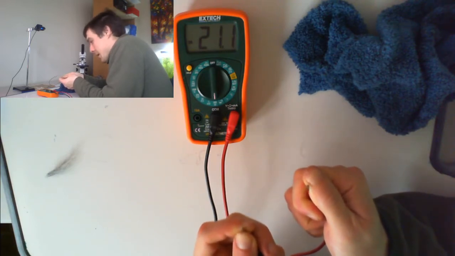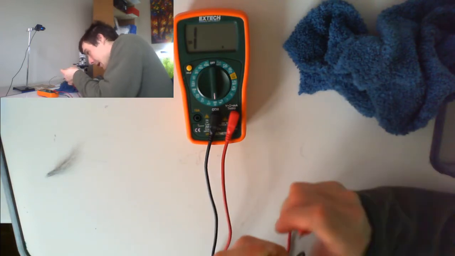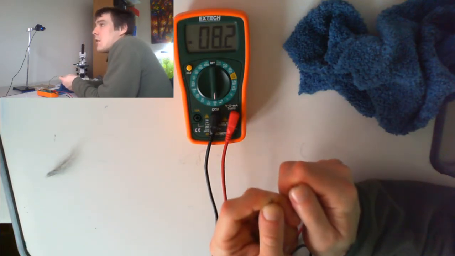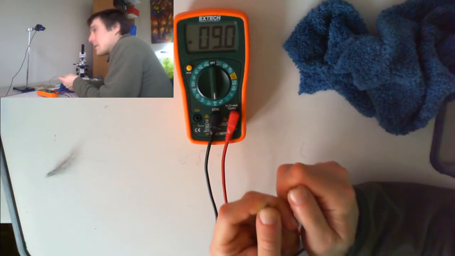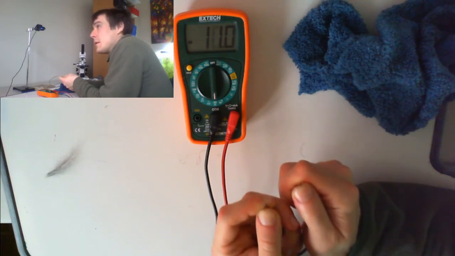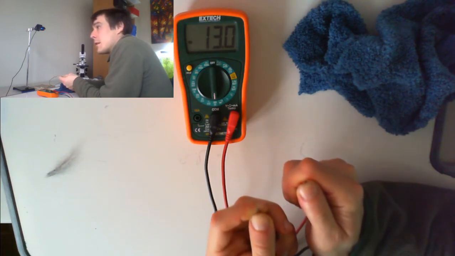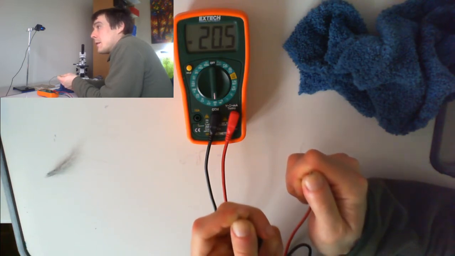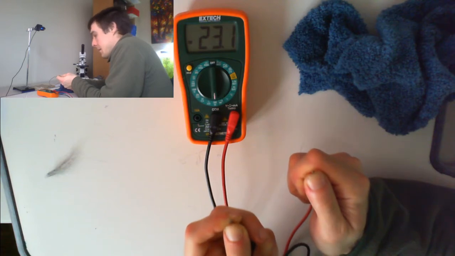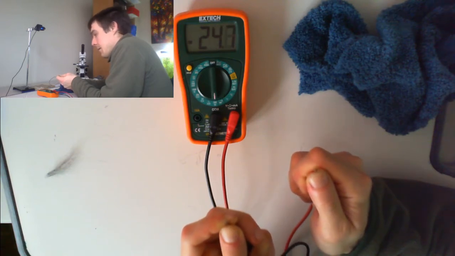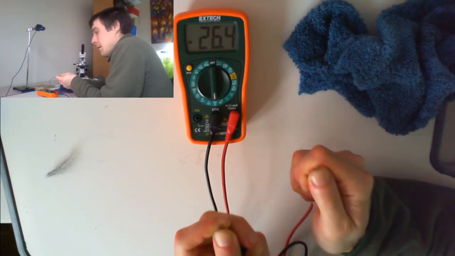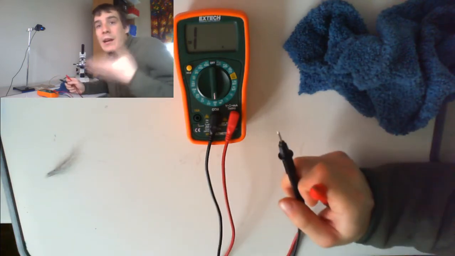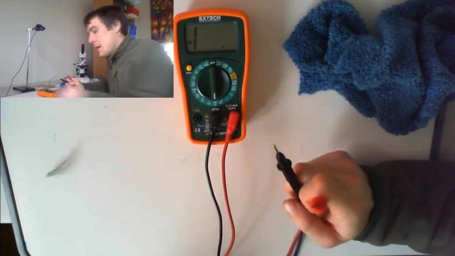If I bring it closer together, 8 ohms, right? And if I slowly bring them apart, you'll see the resistance getting bigger and bigger and bigger and bigger. So the further apart you are, the higher the resistance of the cable.